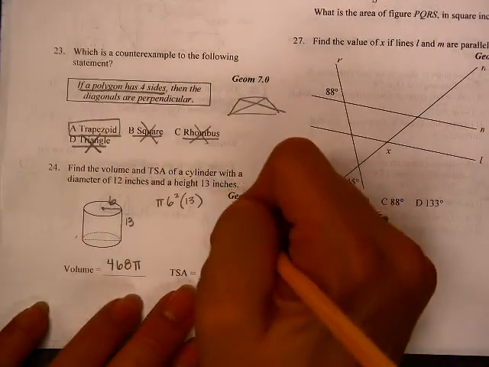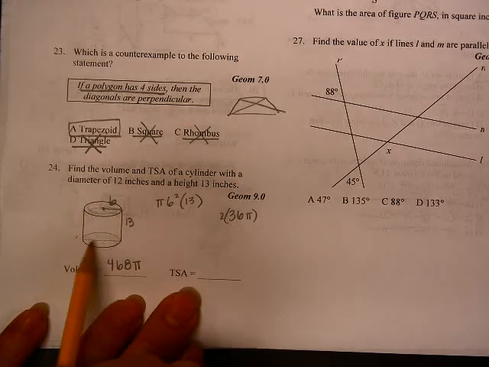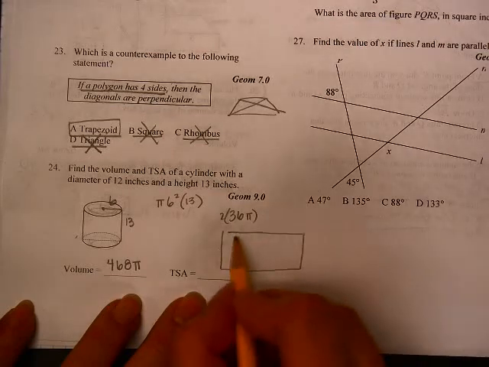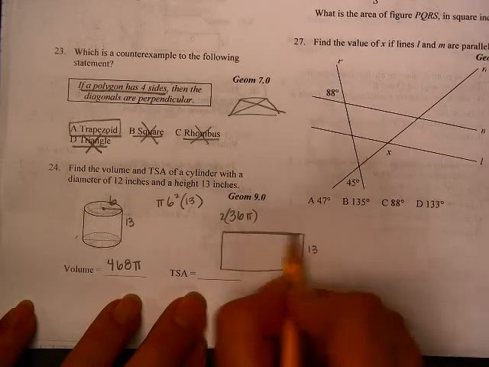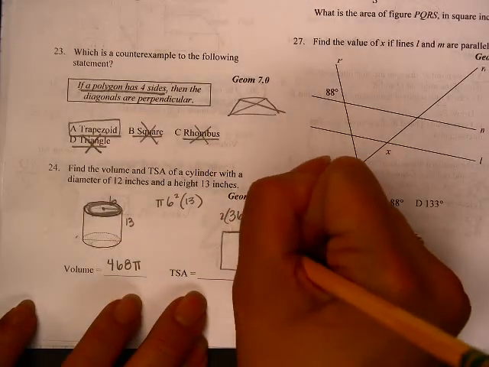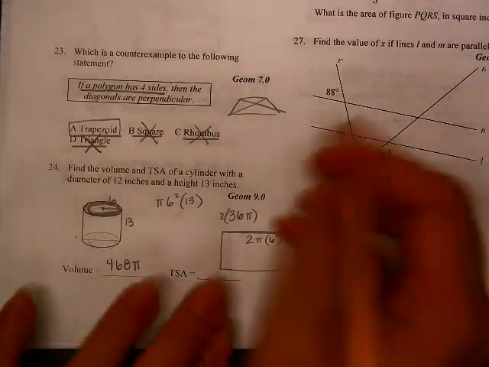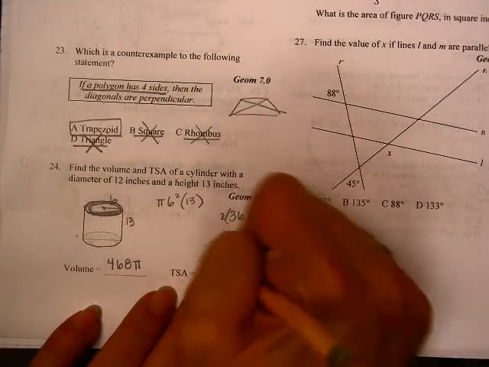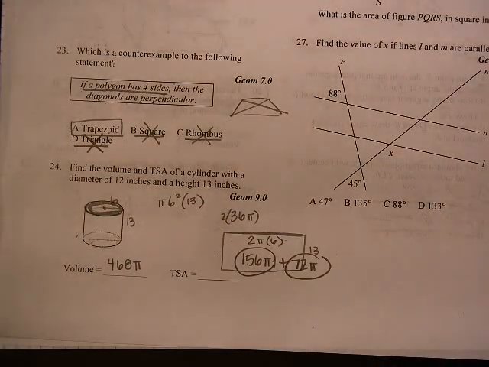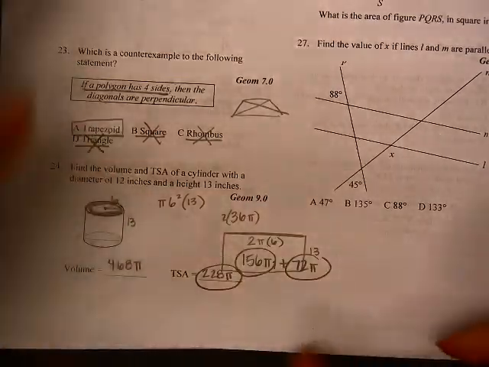TSA, you got the top and the bottom. So we have 36 pi times 2, because this is 36 pi and the bottom is 36 pi. And if you recall, if I unroll the circle, I've got this nice little rectangle there, which the height is 13, and this is the circumference of that, all nicely unrolled, which is 2 pi r, which is 12 pi. So 13 times 12 is 156 pi, plus 2 of those is your 72 pi, which when I put them all together is 228 pi as my answer.